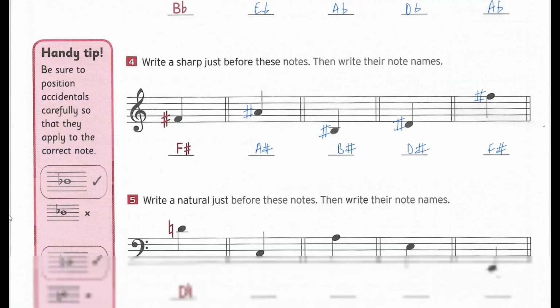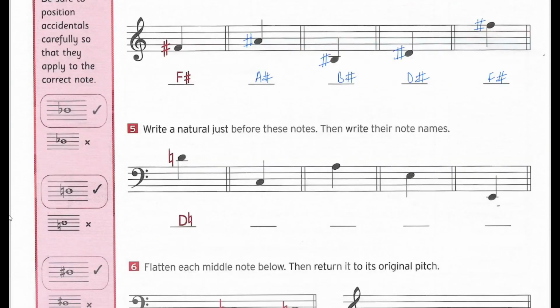Let's come to the next. Write a natural just before, so let's put this natural sign there. This is bass clef, so this is your C natural, that's your A natural, this is your E natural, and this is your E natural again.